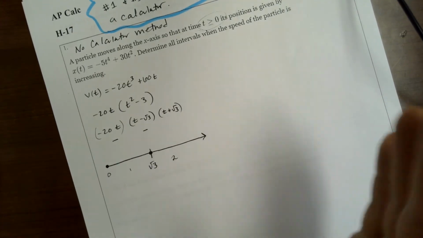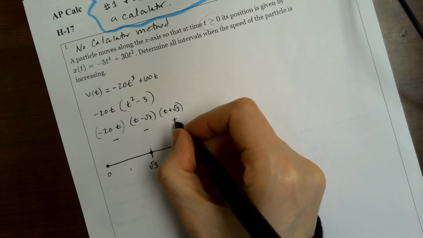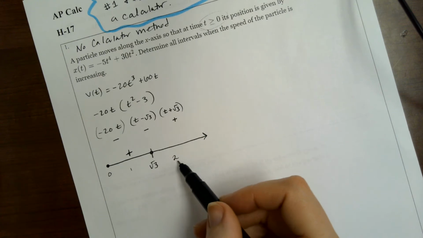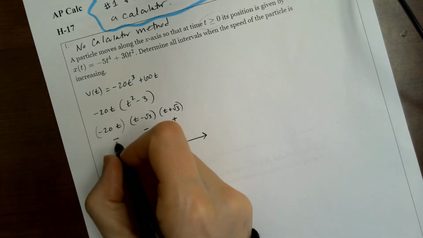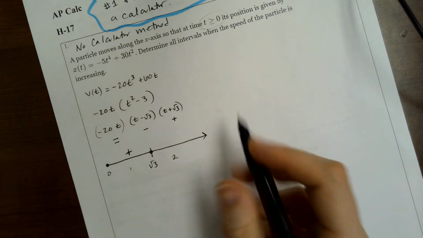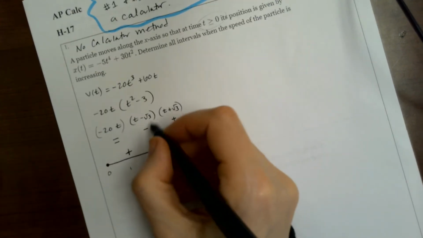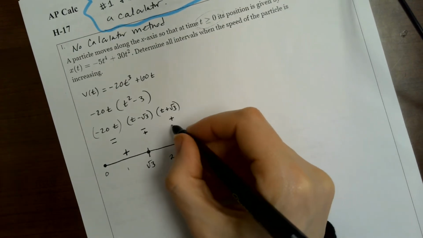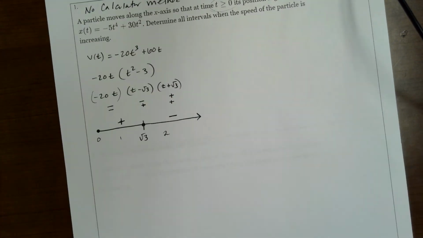So if you subtract radical 3 from 1, it's going to be a negative. And then here we get a positive. So this interval is positive. Now if you plug 2 in, again, you get a negative for that one. Plugging 2 in here, 2 is bigger than radical 3, so you'd end up with a positive. And then plugging 2 in here, you get another positive. So this is a negative interval.